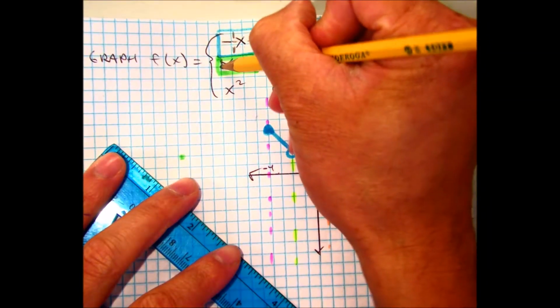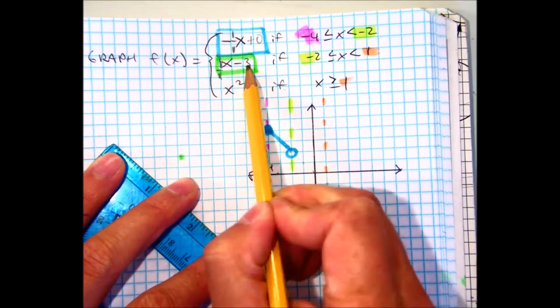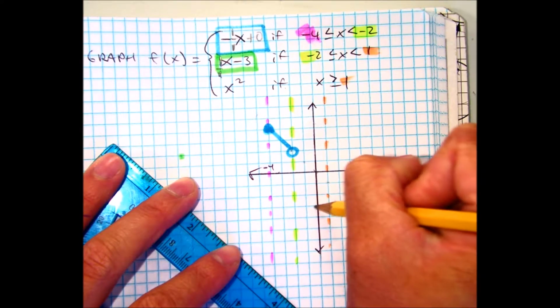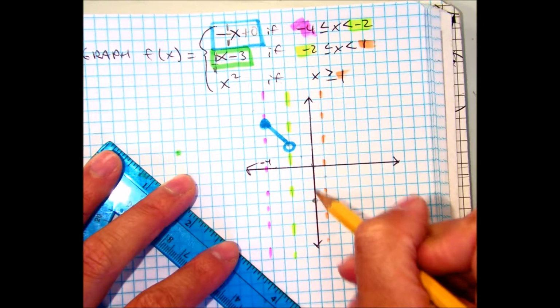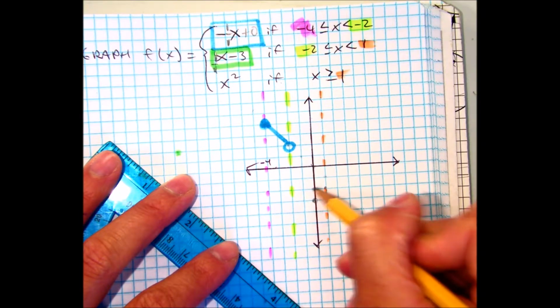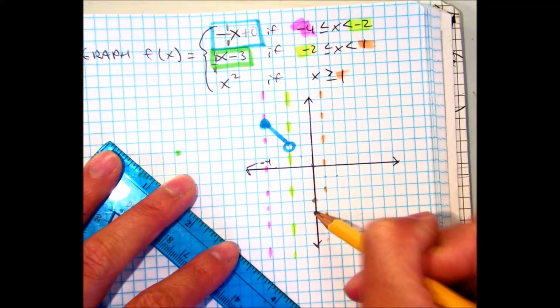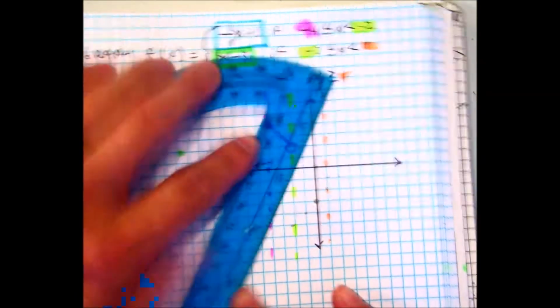I have a slope of 1/1, and I have a y-intercept of -3. So go to -3. There's my starting point. I need to go up 1, right 1. Up 1, right 1, right? Or you can also go down 1, left 1, -1, -1. Here's my line.